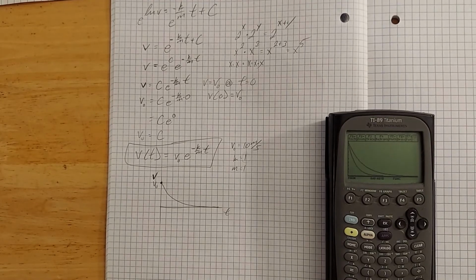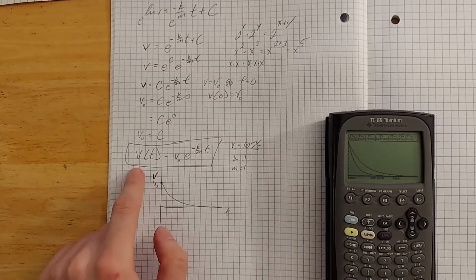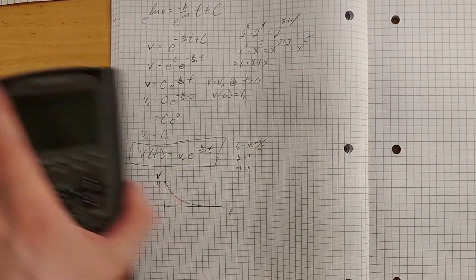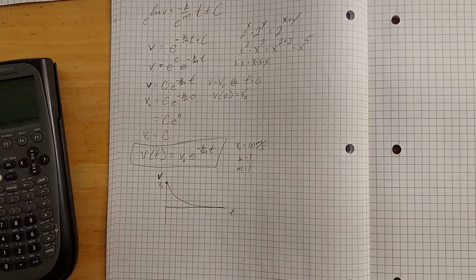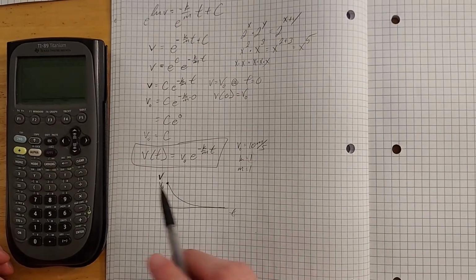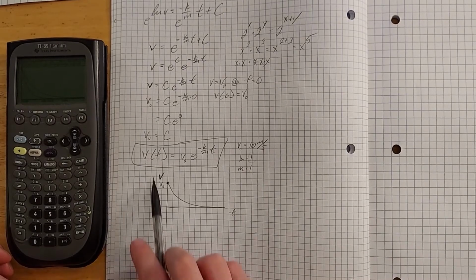So there you go, that is finding the velocity time equation for an object experiencing a net force equal to the resistive force. In the next video, I'm going to go over how to get the acceleration and position equations for this object.